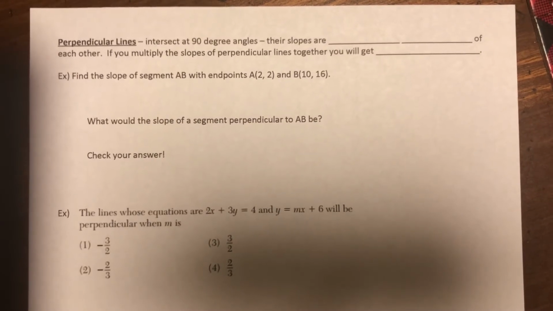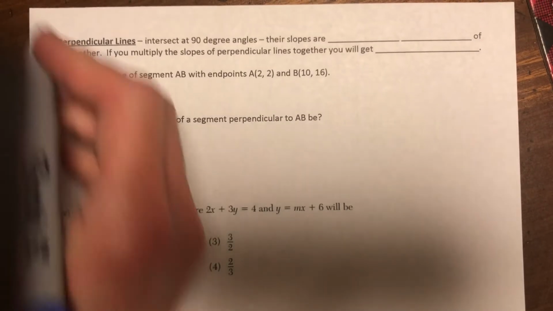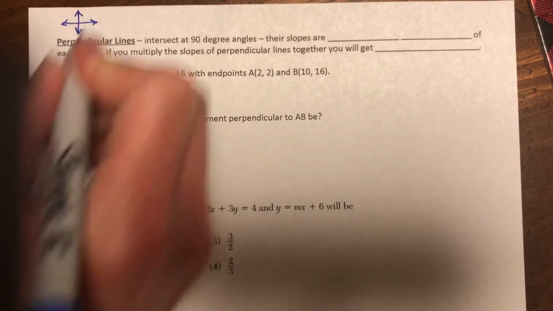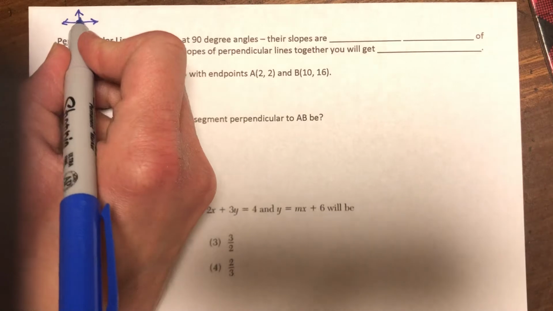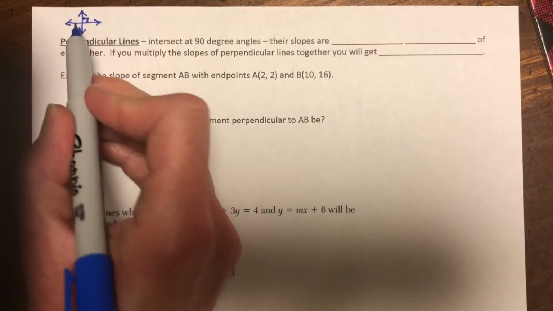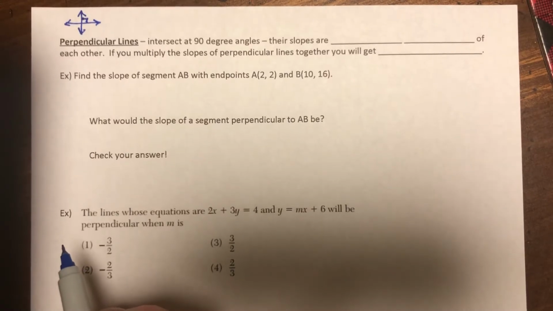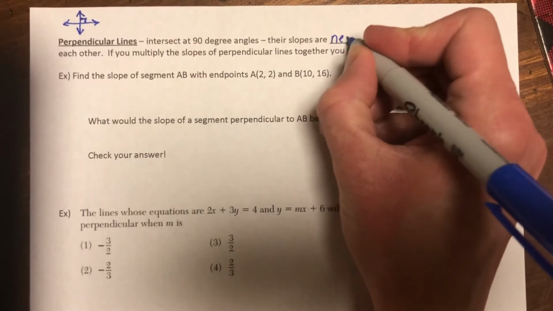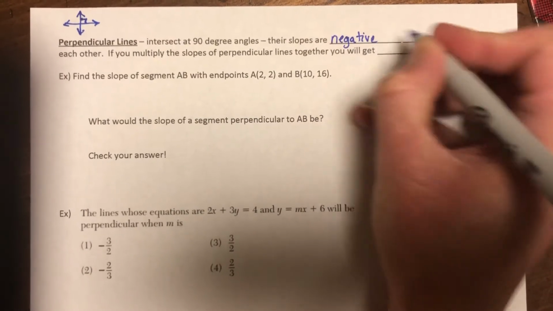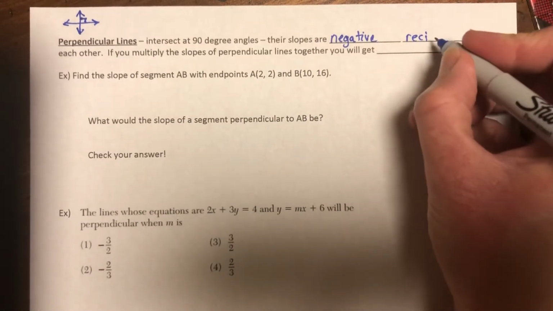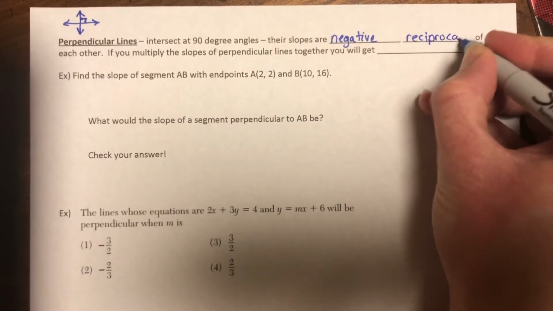Okay, so in the past we've learned that perpendicular lines are lines that intersect at 90-degree angles. So perpendicular lines are just two lines that intersect, where they meet at a 90-degree or right angle. Actually, all four of those angles right where they meet are 90-degree angles. All right, so their slopes are going to be negative reciprocals of each other. So unlike parallel lines, which have the same slopes, perpendicular lines have slopes that are negative reciprocals of each other.